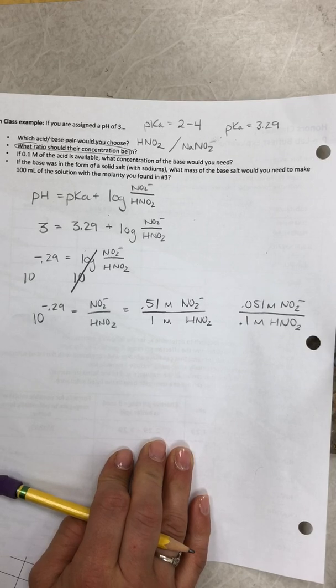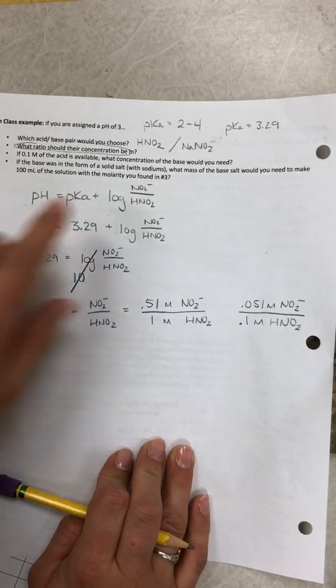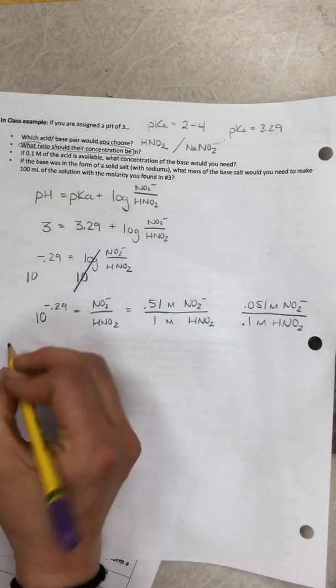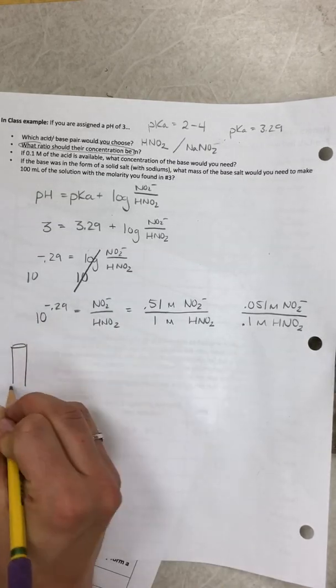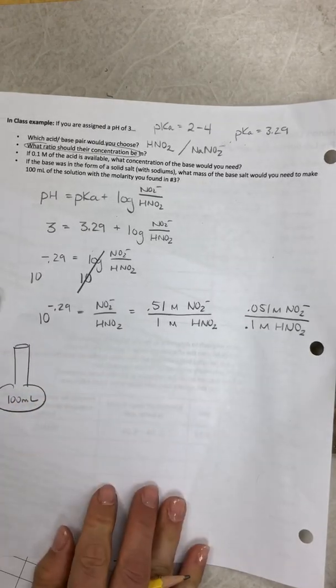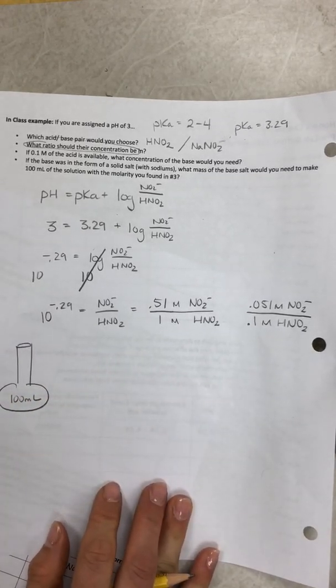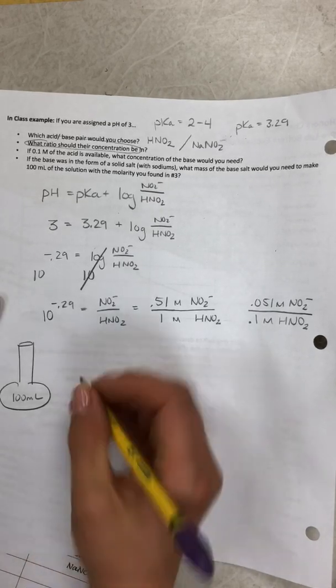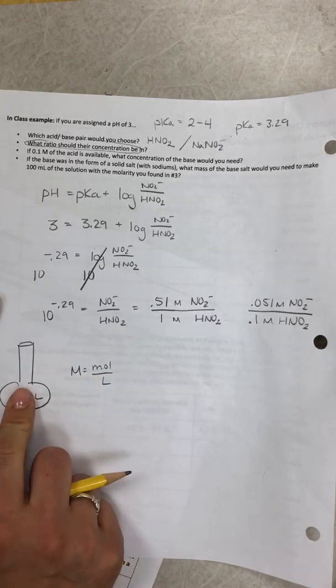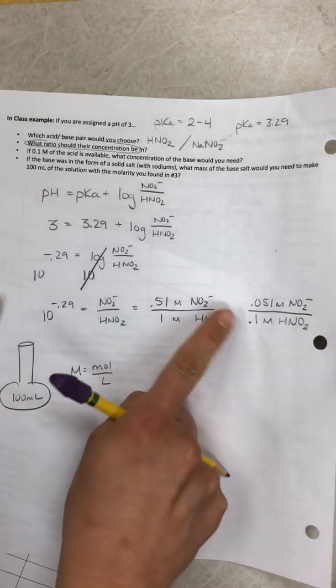Oftentimes you have to make it. And if it starts off with a solid salt, we're going to have to make it fresh using our volumetric flasks. And we want to make 100 milliliters of it. So we have to figure out how many moles we are going to put in this flask to make this molarity of our base.